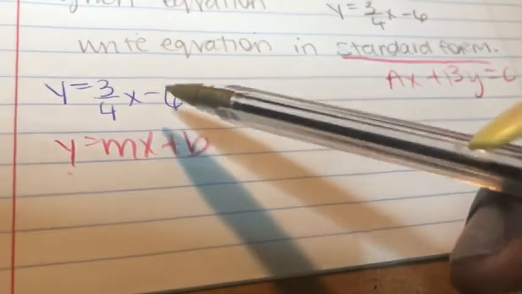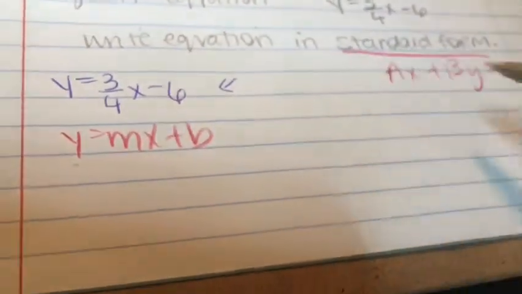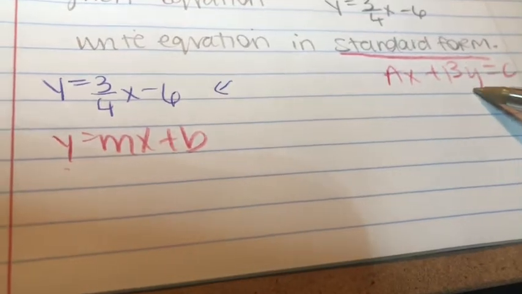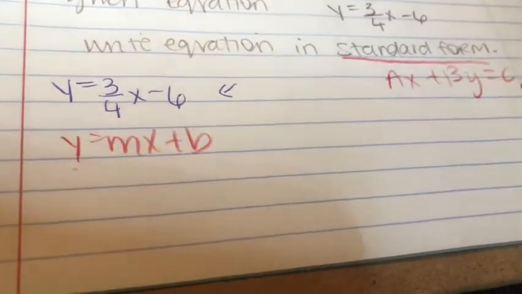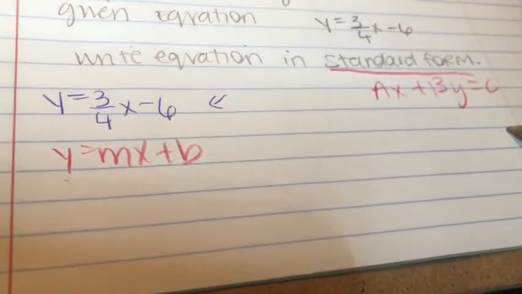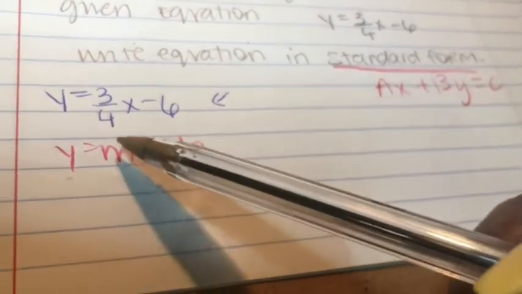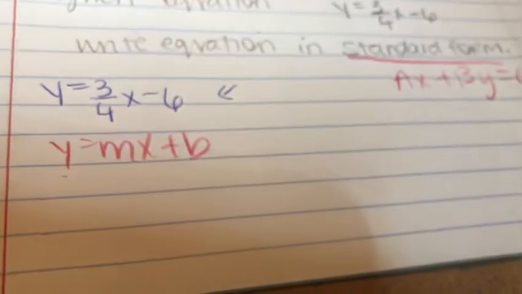So basically, when we solved for y, seeing as y is tucked into this equation, we moved the x term over, and then we divided by the term that was in front of y. That's technically how we got this equation, okay?